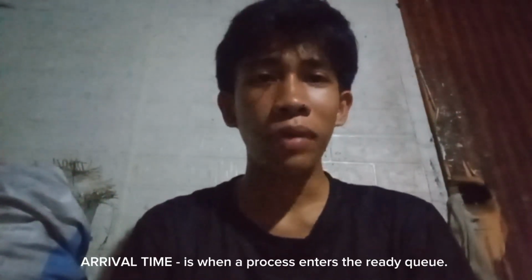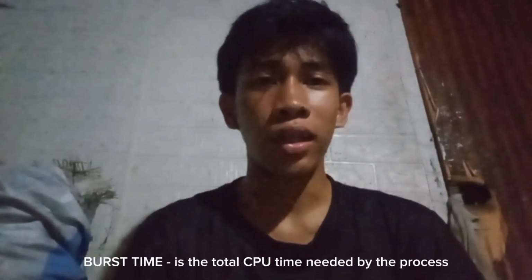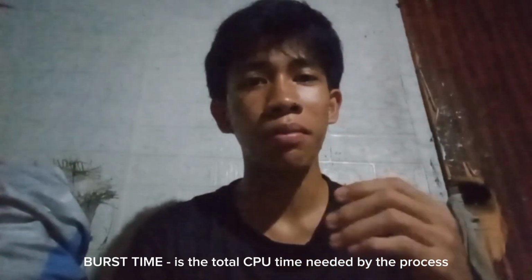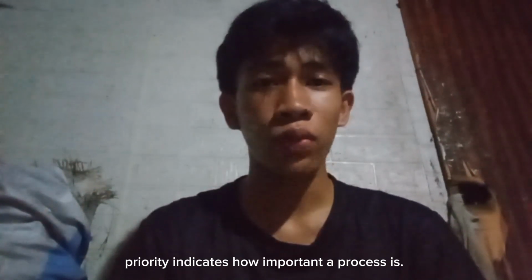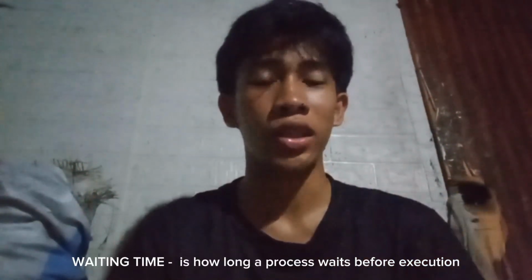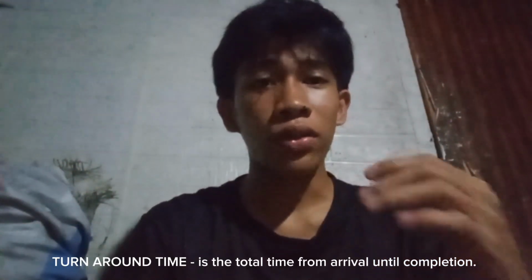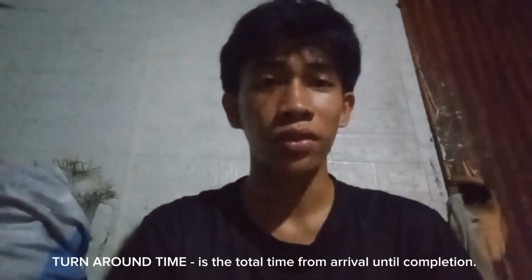Let us define some important terms. Arrival time is when a process enters the ready queue. Burst time is the total CPU time needed by the process. Priority indicates how important the process is. Waiting time is how long a process waits before execution. Turnaround time is the total time from arrival until completion.